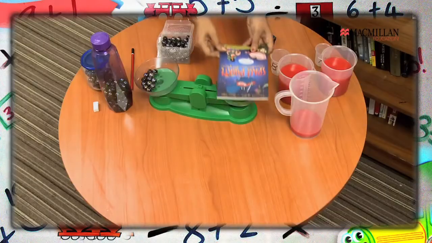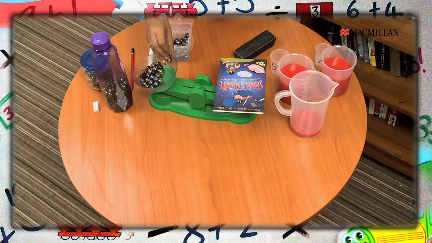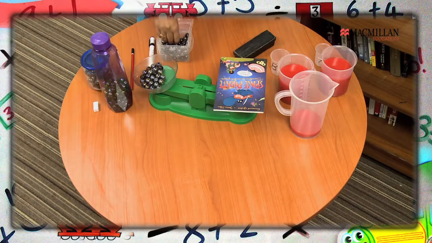Now let us check the weight of this book. Oh, this is heavier than 12 marbles. So let us add some more. 13, 14, 15, 16, 17, 18, 19, 20, 21, 22, 23, 24, 25.